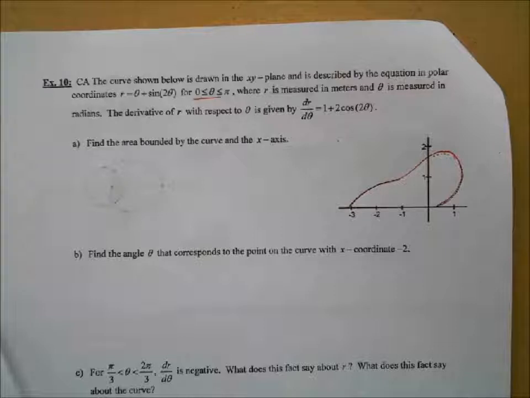Because it gives us r, we have to change it in terms of x and y and stuff like that. I mean, we're trying to find the area under this polar curve, and so we want to keep it in terms of r and theta. We don't want to change it to x and y. Now, later, that might change depending on the kinds of questions we're asking, but for right now, we're just going to keep it in terms of r and theta.